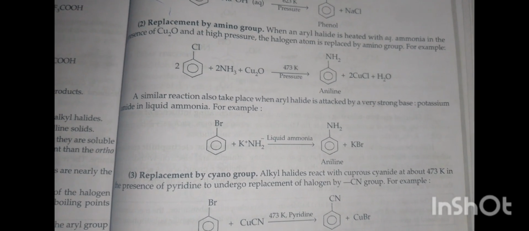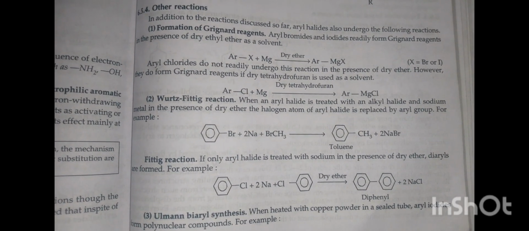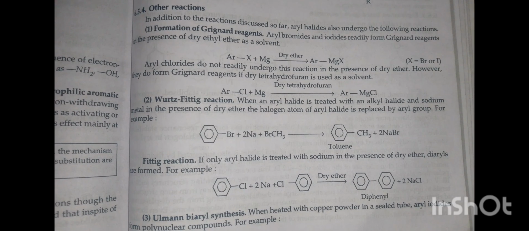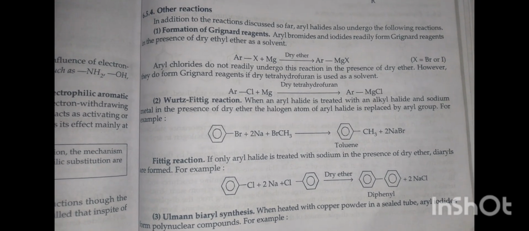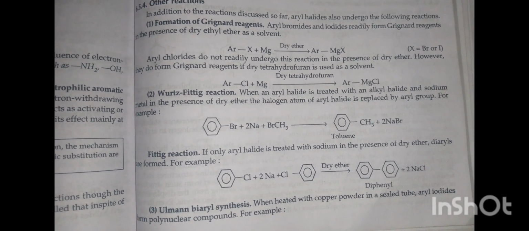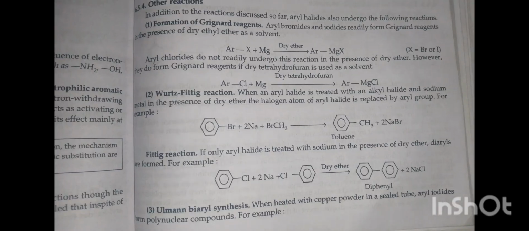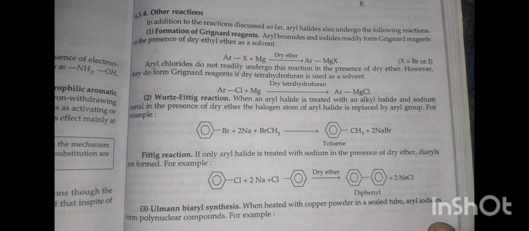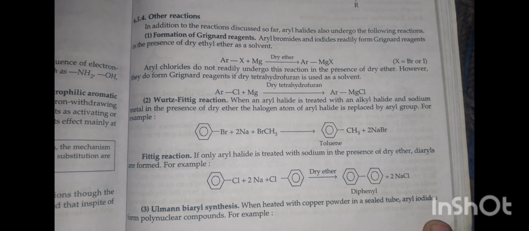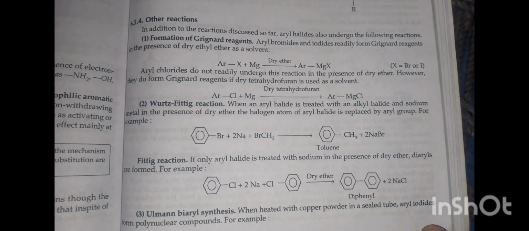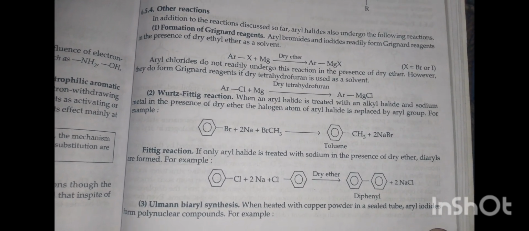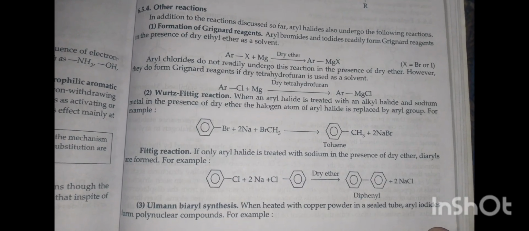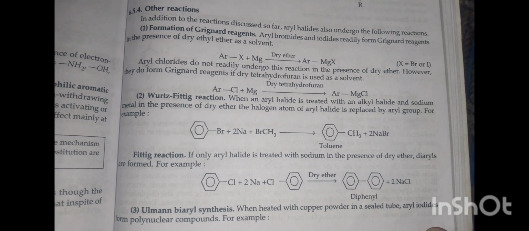by CN group. In addition to the reactions discussed so far, aryl halides also undergo the following reactions. First is formation of Grignard reagent. Aryl bromides and iodides readily form Grignard reagents in the presence of dry ethyl ether as a solvent. Aryl chlorides don't readily undergo this reaction in the presence of dry ether. However, they do form Grignard reagents if dry tetrahydrofuran is used as a solvent.